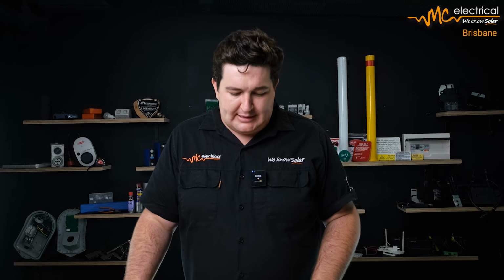Okay, but if you have a battery, well, then you might have backup circuit capability, and this will come down to what your inverter has been set up with as part of that installation. But it's not a guarantee, so you have to make sure when you get your battery installed that this will be part of it. But we'll go into batteries again in a different video.